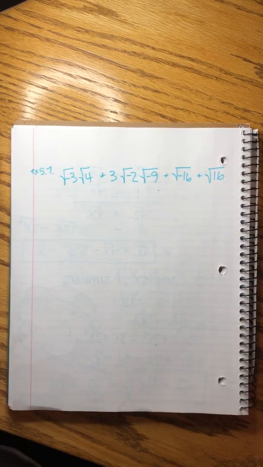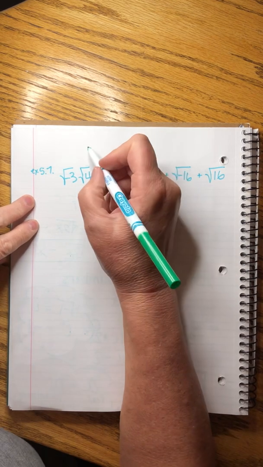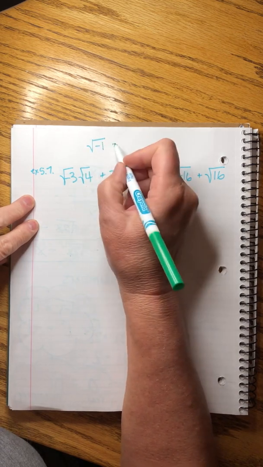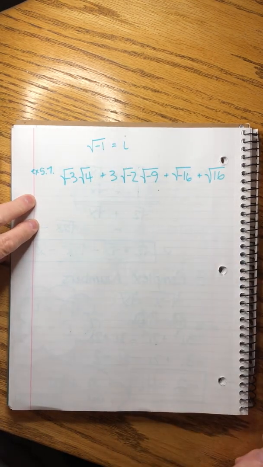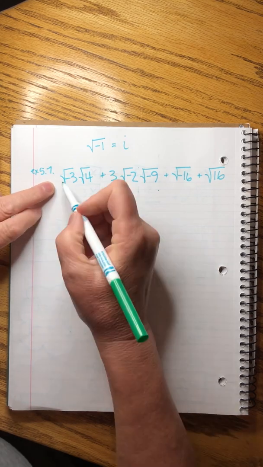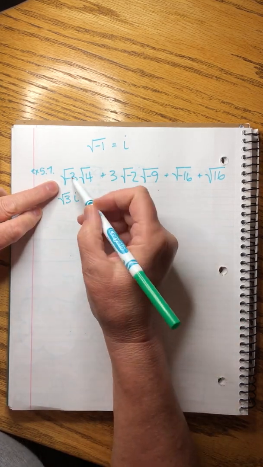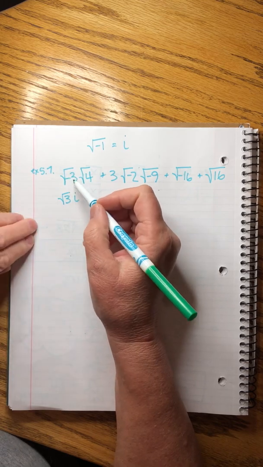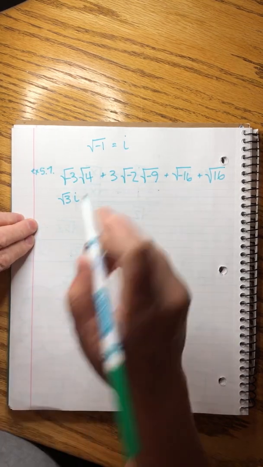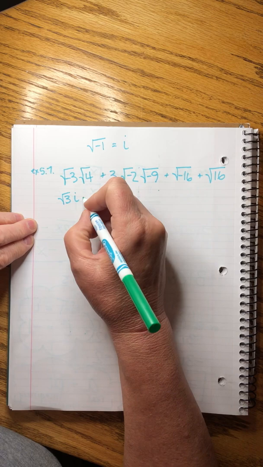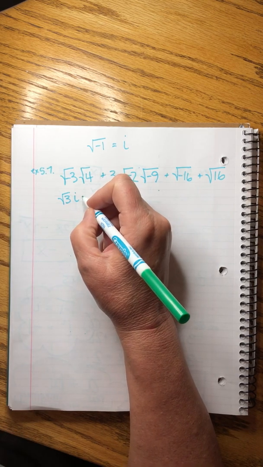Okay, so we've got a lot of frightening looking things here, and we're just going to break it down and go through, and we remember that anytime we have a negative sign, we can swap that out for an i. So this becomes square root of 3i, right? The square root of 3 is untarnished. It's just the -1 that we pull out. Times the square root of 4, well, that's 2, right?